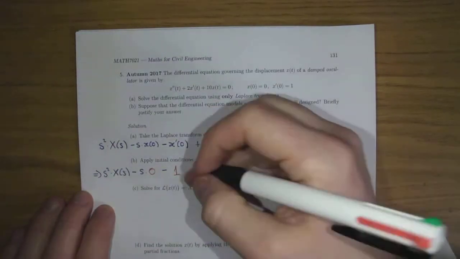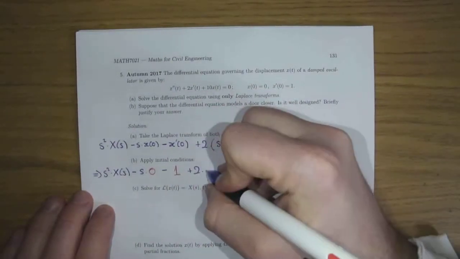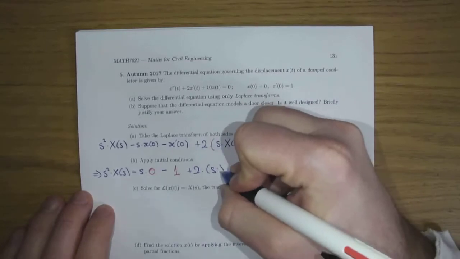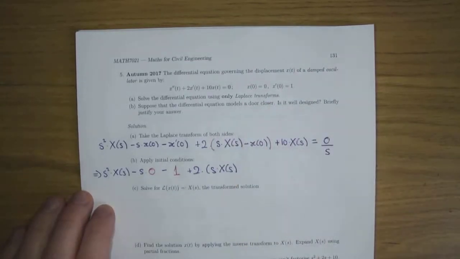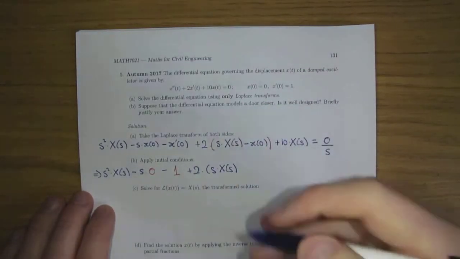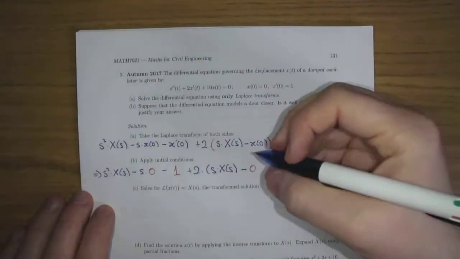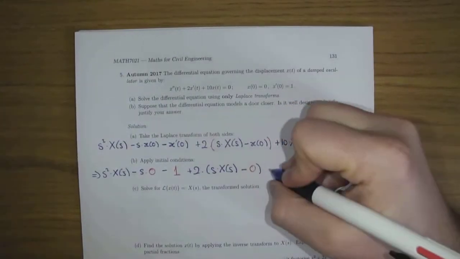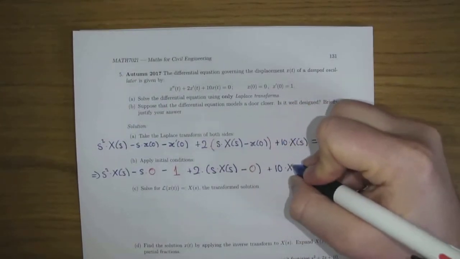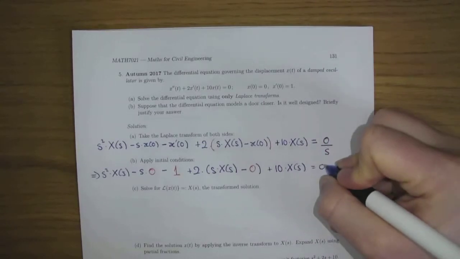Plus twice s times big X of s minus little x of 0, and little x of 0 is 0. The more zeros the merrier. Plus 10 times big X of s equal to 0.